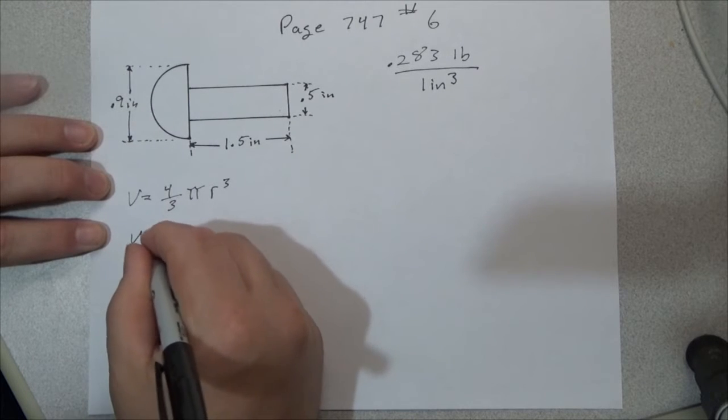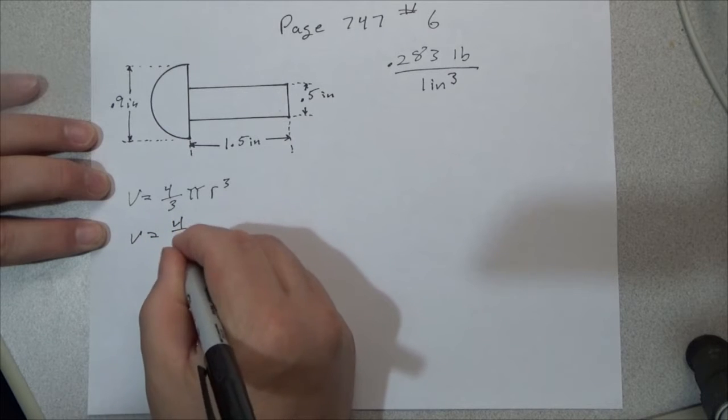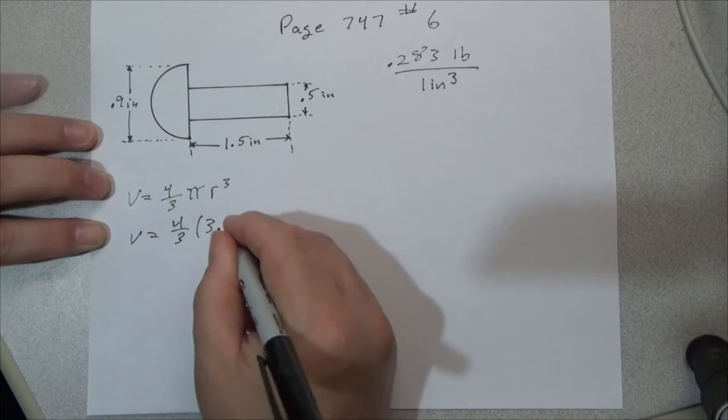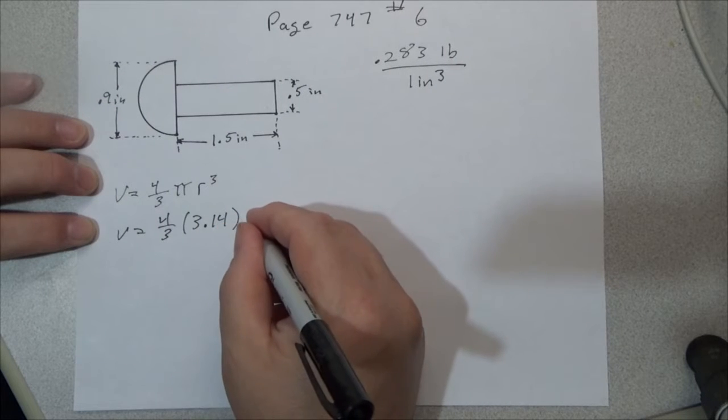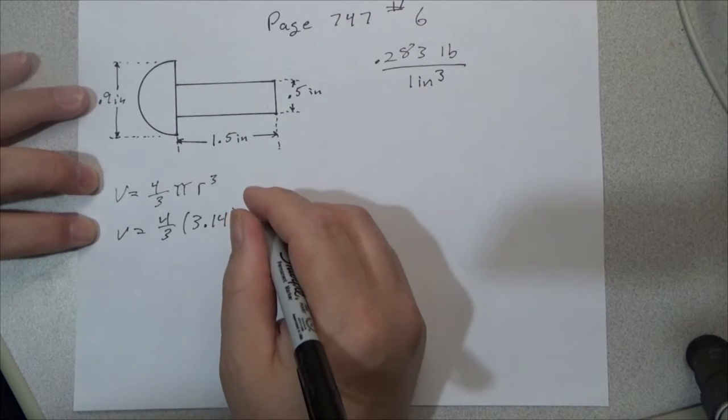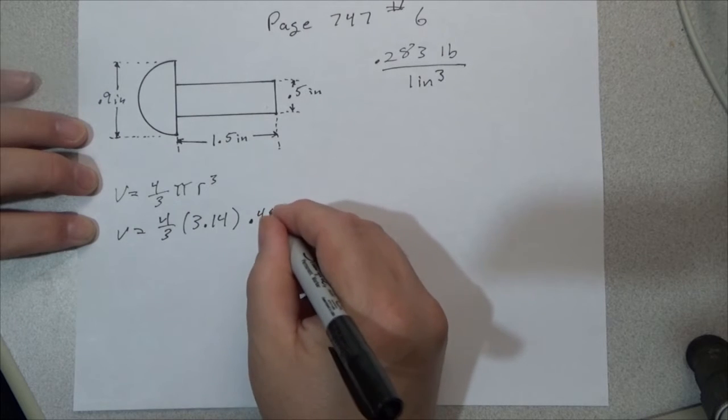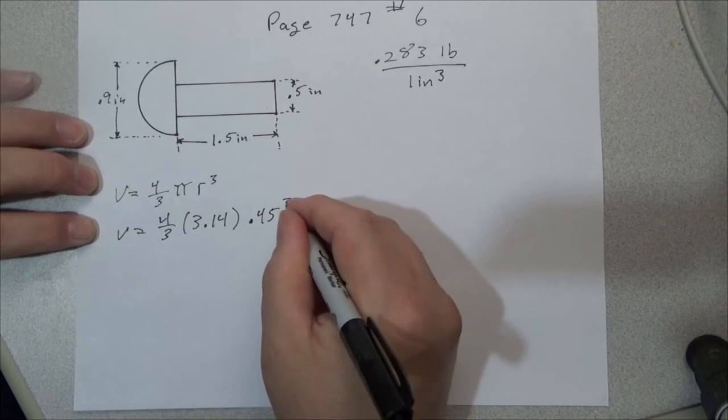So the volume is equal to 4/3 times 3.14 times 0.45 cubed.